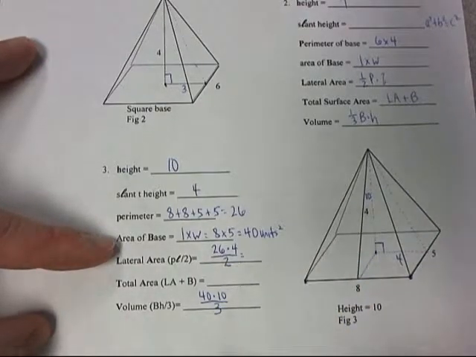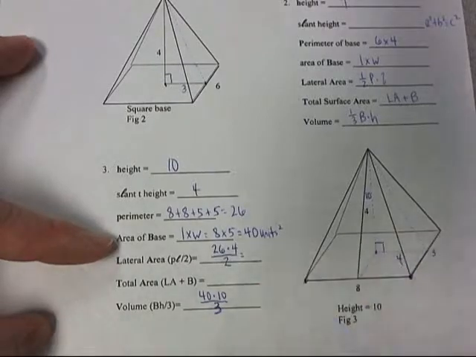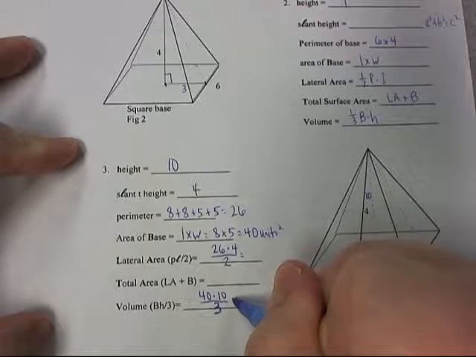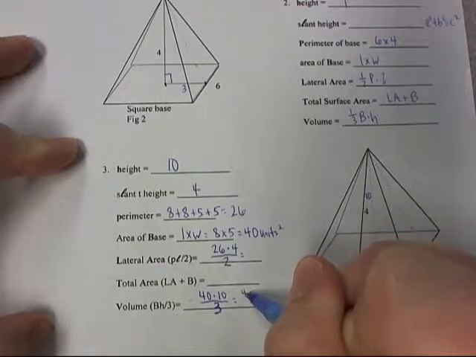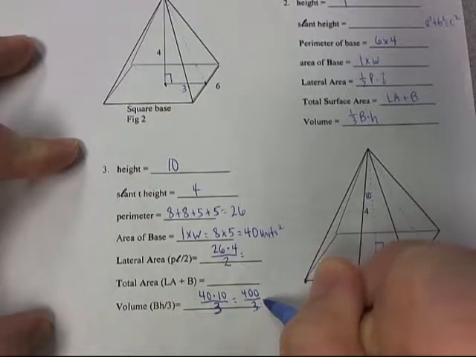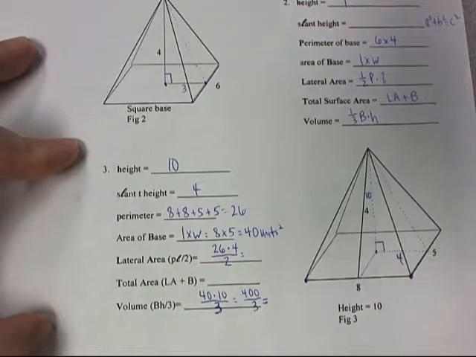You don't need to memorize the formulas, just know how to write them down and then substitute the correct measurements into the formula. So I know 40 times 10 is 400 divided by 3, and I'll let you do the calculation for figure 3 volume.